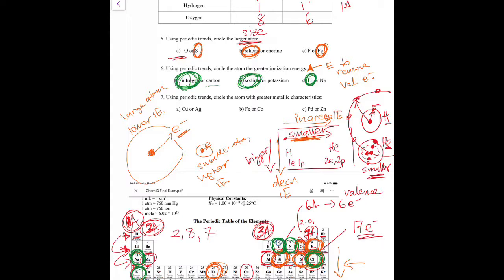Okay, now lastly, metallic character. It turns out metals are elements that love to give away electrons, right? Loves to give electrons away. So if it loves to give electrons away, it must have a small ionization energy.